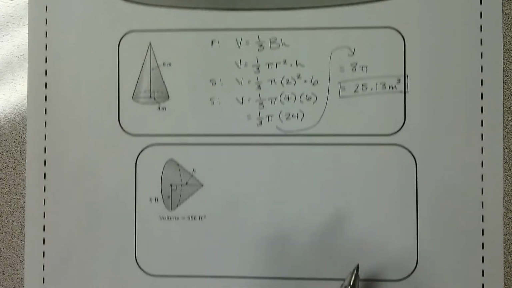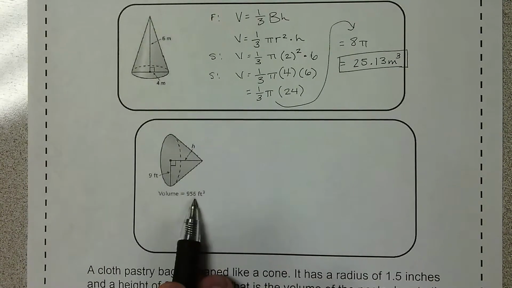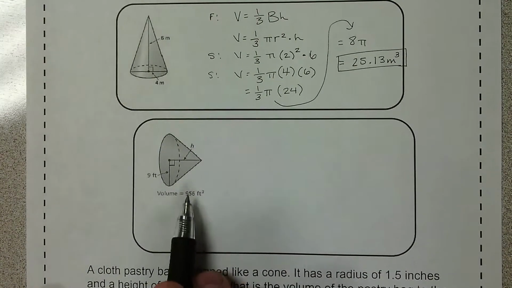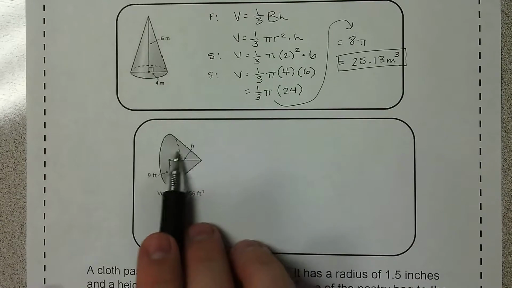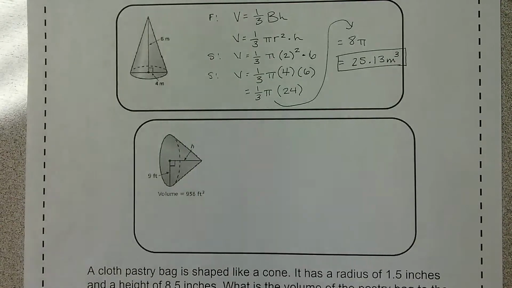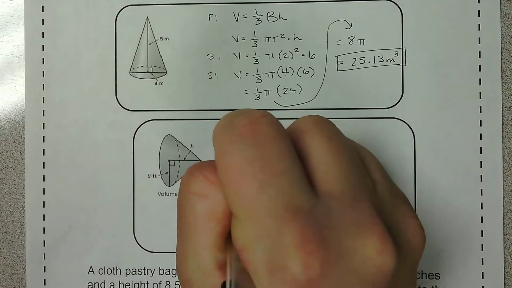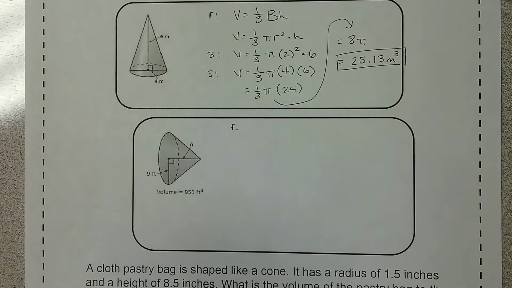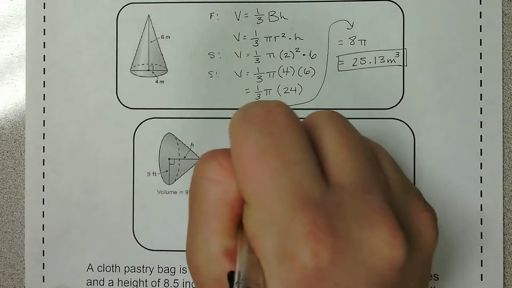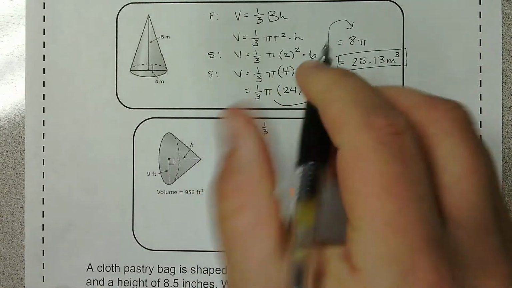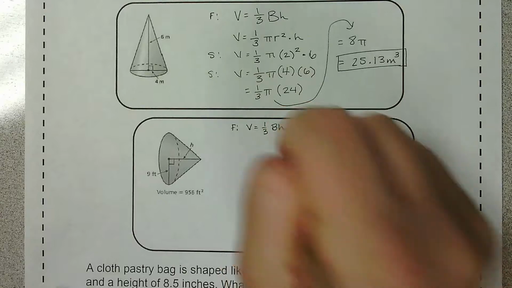Looking at our next example, on this one, we've been given our volume and our radius, but we have not been given our height. So we're going to go through and look for our height as we solve for this one. So once again, our volume formula for a cone is going to be volume equals 1/3 area of the base times the height.